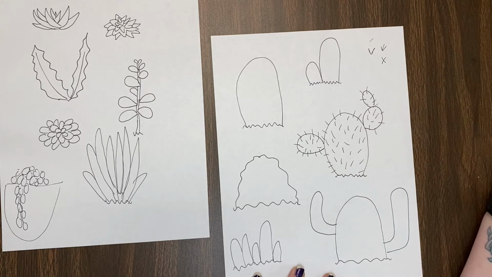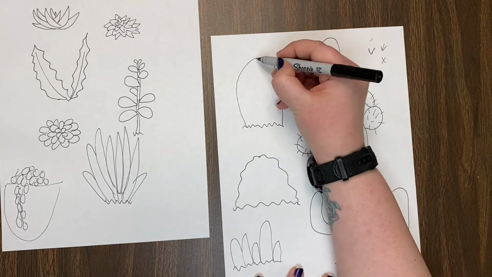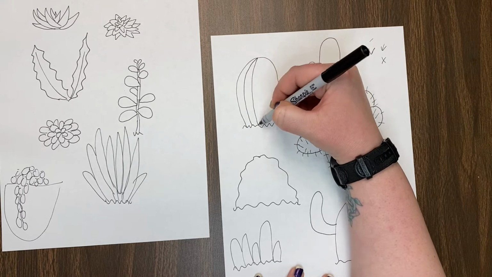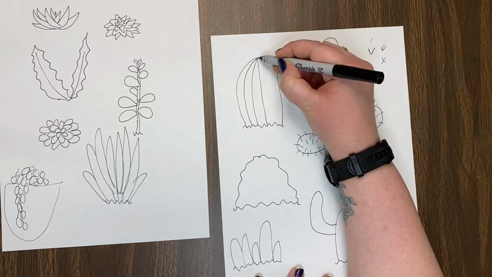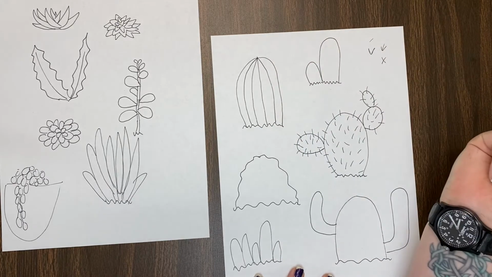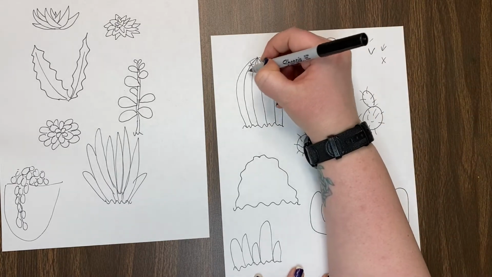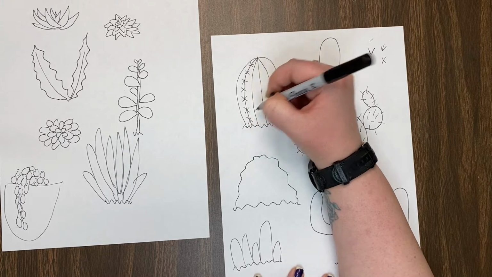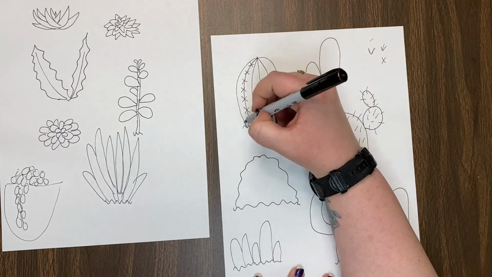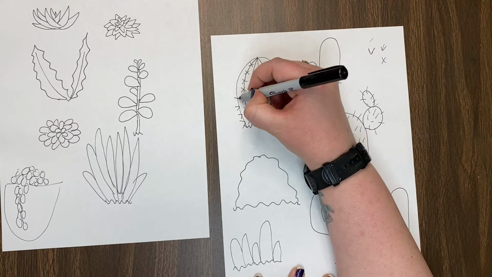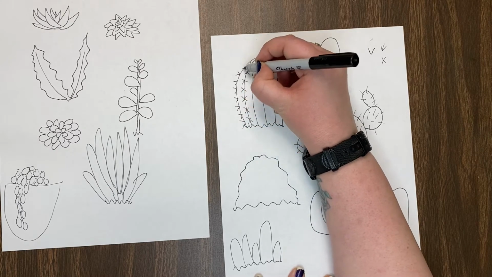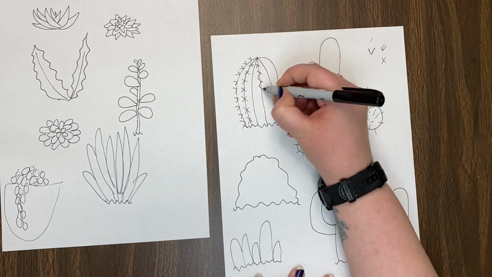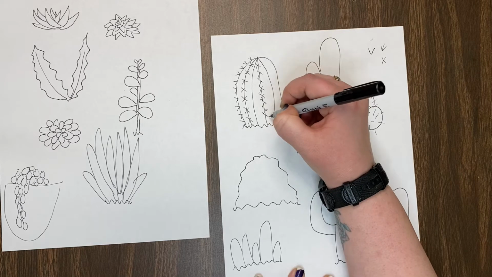All right. What about this one? Sometimes cactus have ridges. So they have lines that come all the way down from the top to the bottom, and that's where their spikes are. So maybe I'll put my X's on this one. But I can't put an X over here, so I put like a V, so it's coming out of my cactus. So this cactus has its own special type of points.